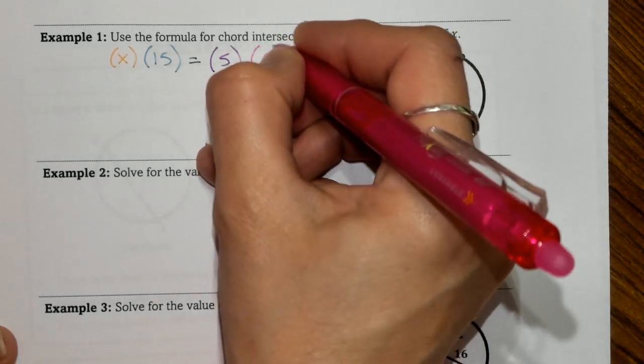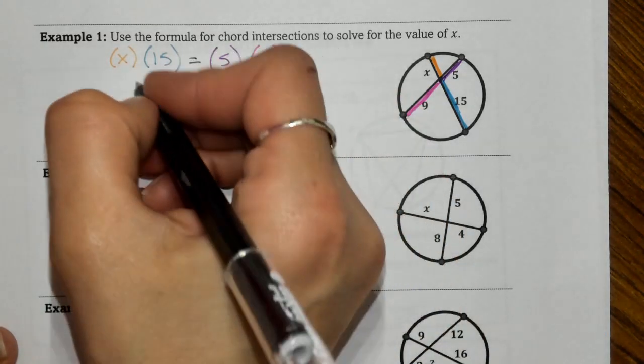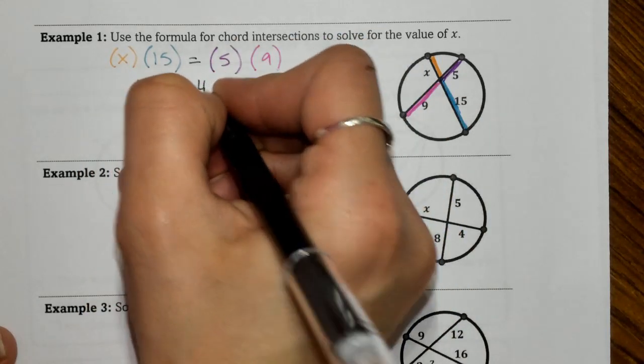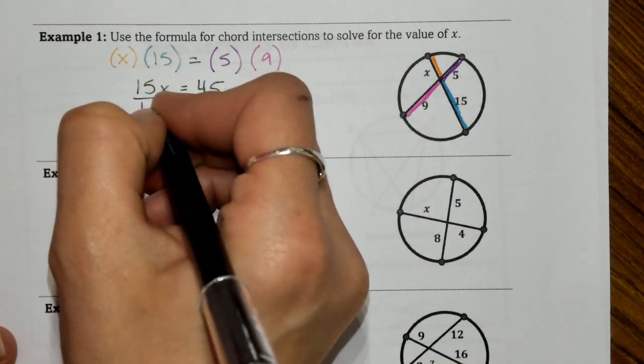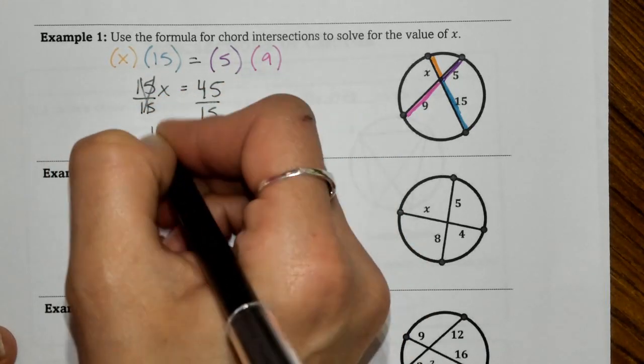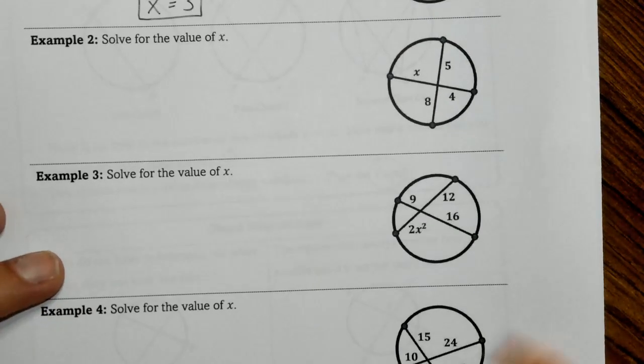Now we see how these different colors can help us out. When we multiply x and 15, we get 15x. We multiply 9 times 5, we get 45. Then we just divide both sides by 15, and x is going to equal 3. Part times part equals part times part. Let's take a look at the next one.